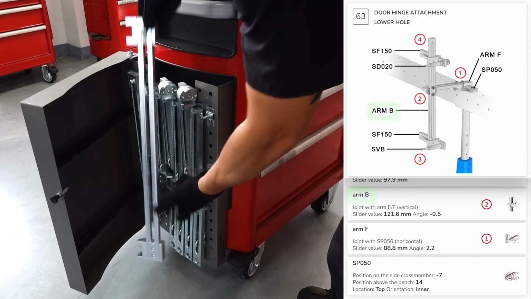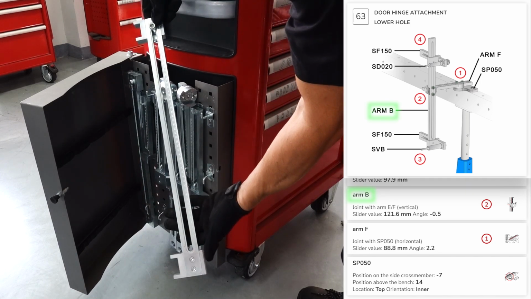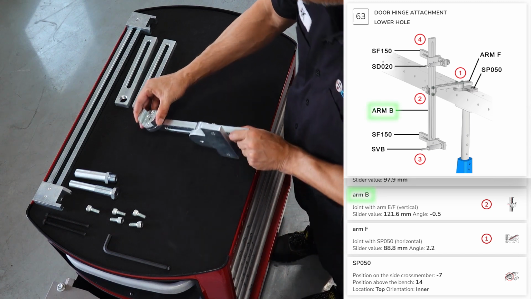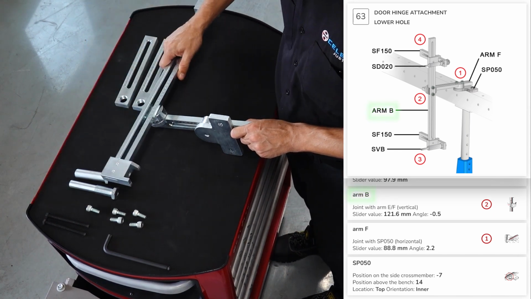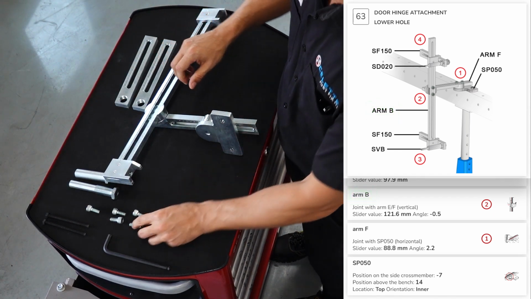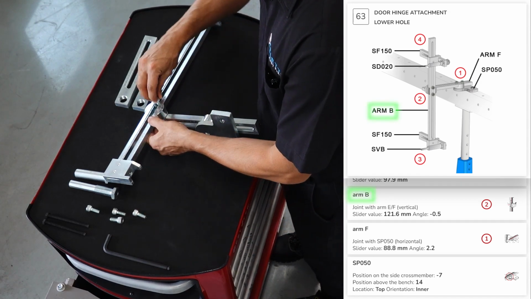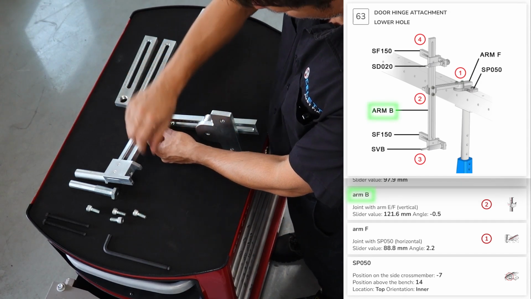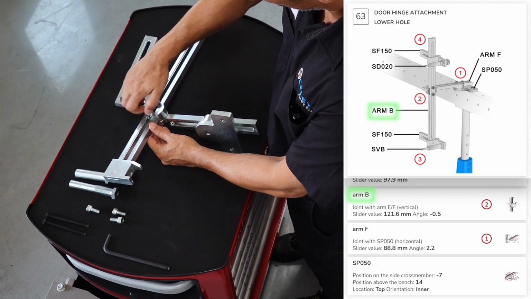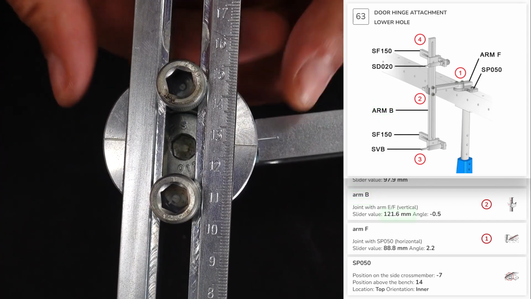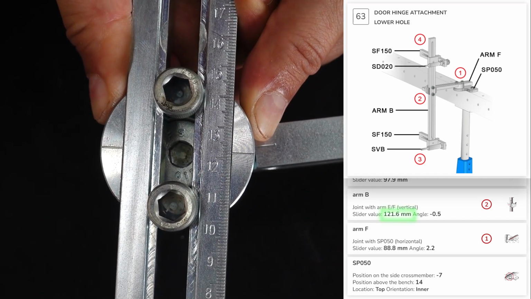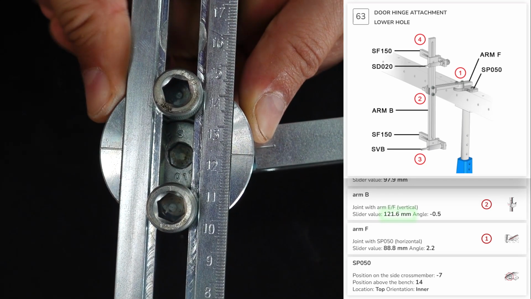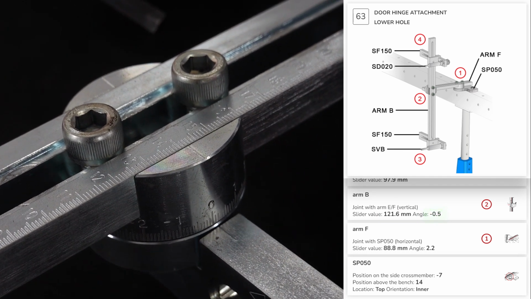The second joint is between the arm F and an arm B. We enter a slider value of 121.6 mm with an angle of -0.5.